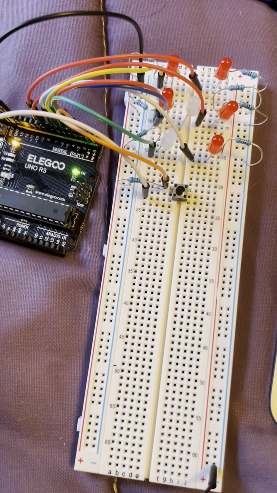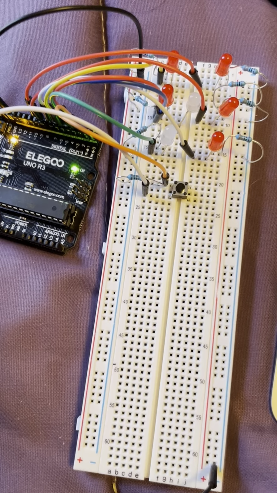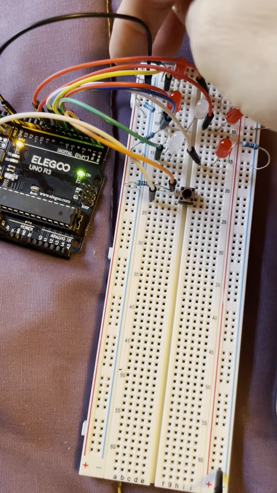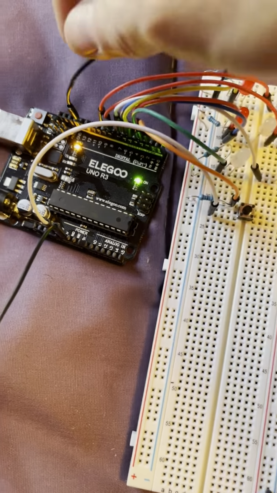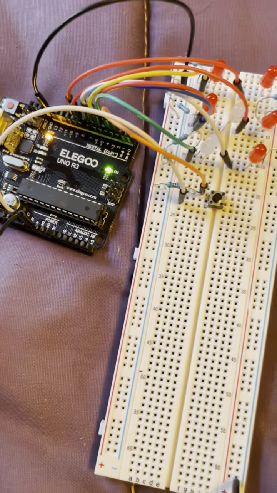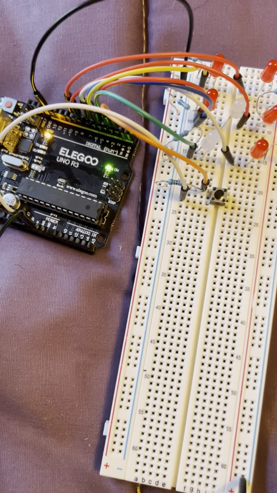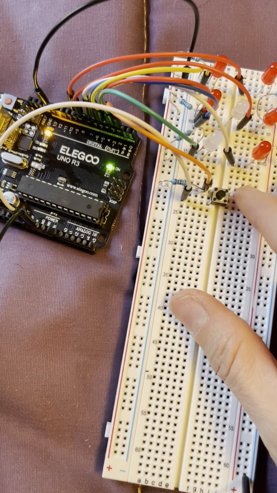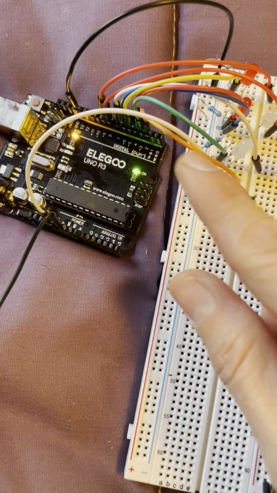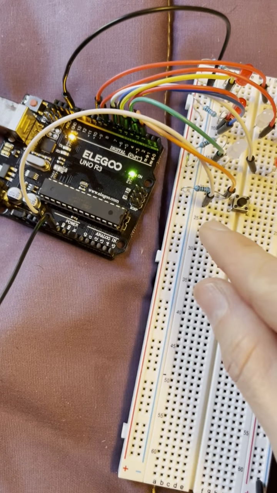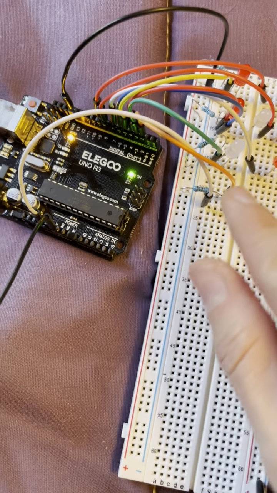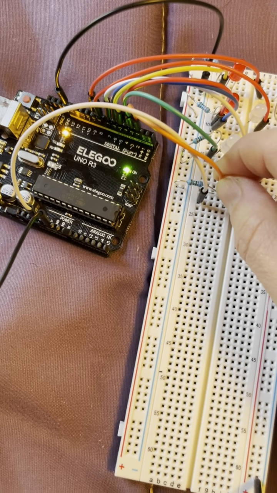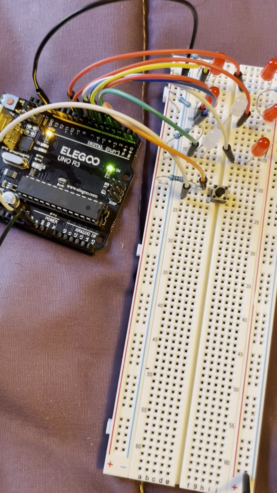I have 2 jumper wires from each negative column on the breadboard on each side to a ground on each side of the Arduino. And then the button is connected to the 3-volt pin. It has a 10K resistor and it is connected to pin 2 on the Arduino.